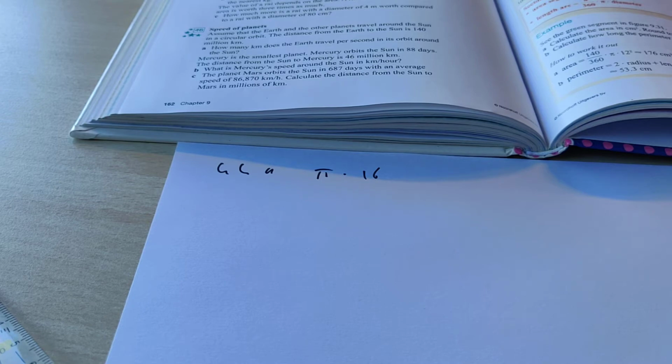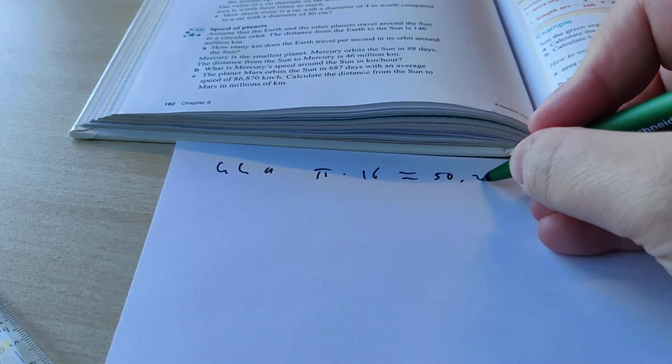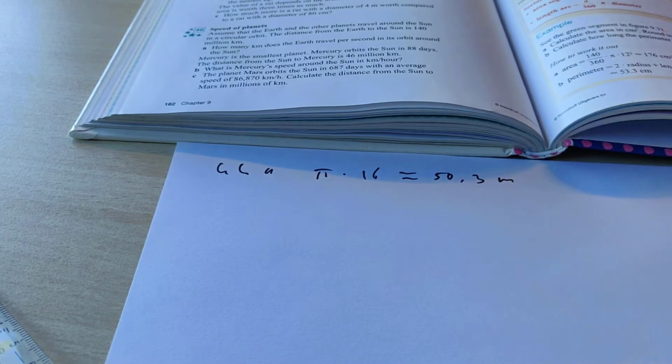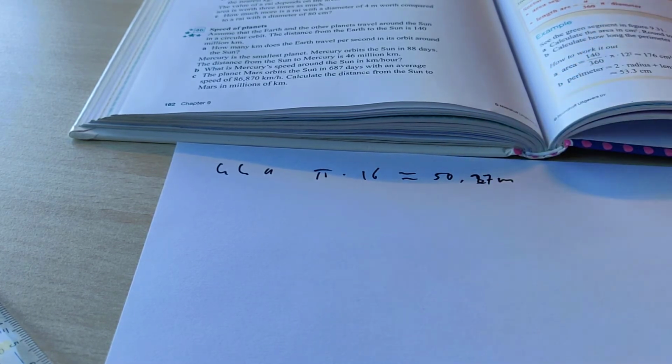16 times pi. Wait, I have to type it in again. 16 times pi, and then my calculator says that this is 50.3 meters. The question says round off to 2 decimal places, so this will be 50.27. So this is how long the fence will be.